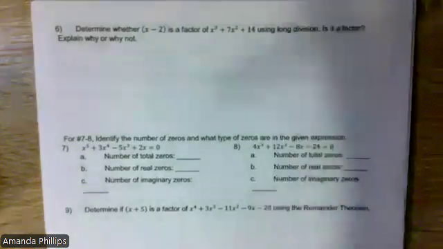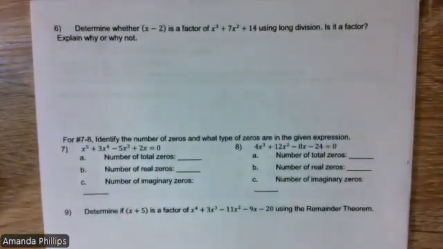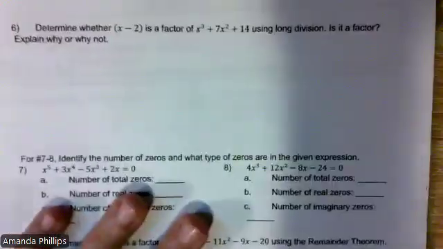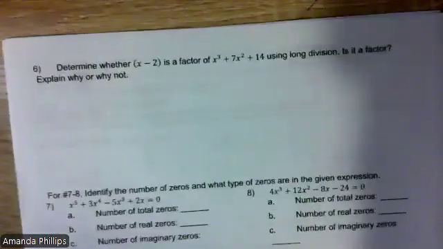Okay? All right, almost done. This has been a long review. Okay, so it says determine whether it is a factor using long division. It's the same thing. We put a lot of long division on here because you guys need a lot of practice with long division. Don't avoid things that you find challenging. Face them head on and figure it out.